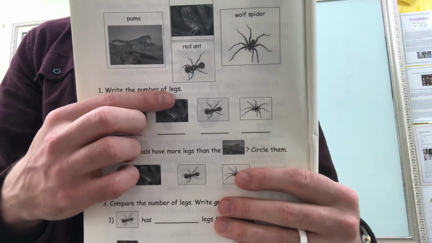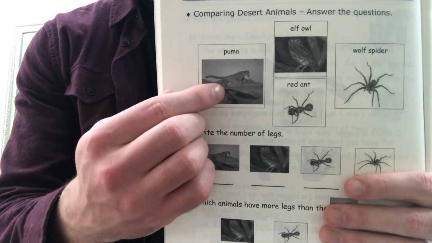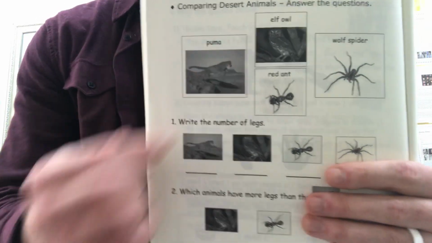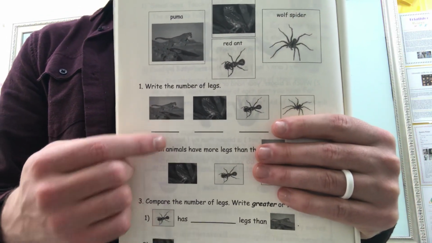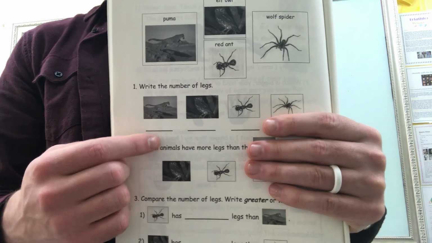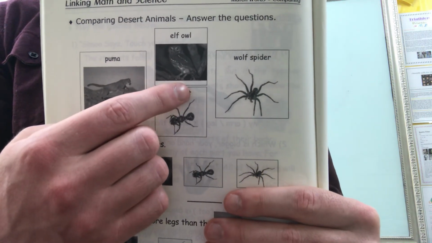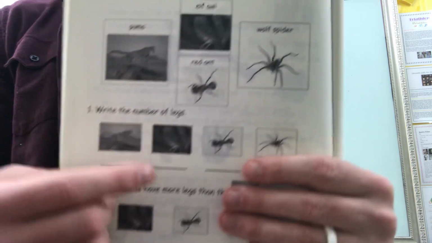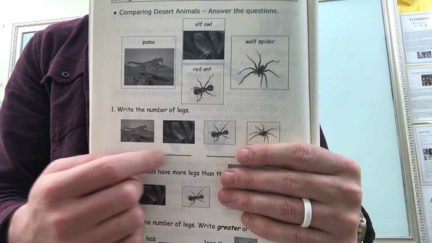Write the number of legs. So if we look at the puma, we can count 1, 2, 3, 4. So let's put a 4 right here, all right? Number 4. Let's go to the owl. How many legs does the owl have? He only has 2 legs. So put a 2 for the owl. Okay?